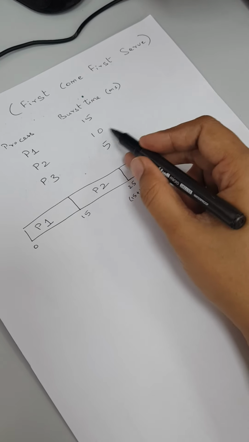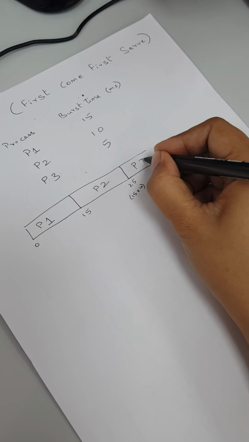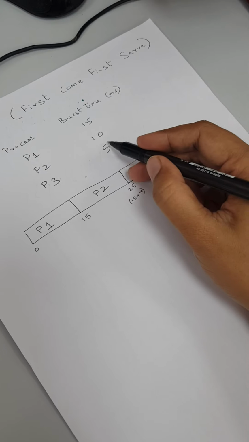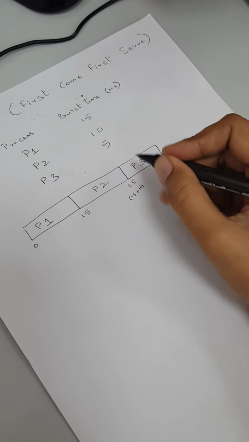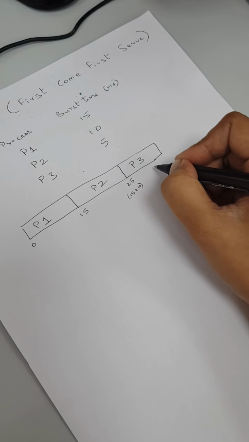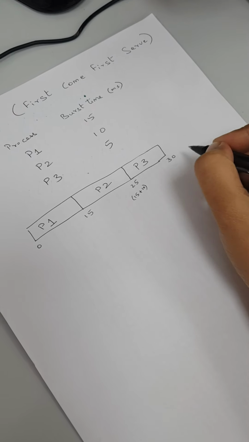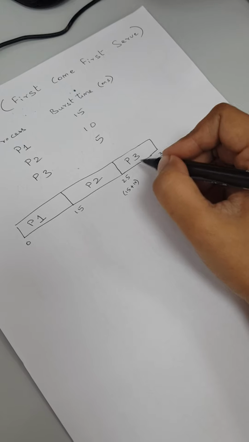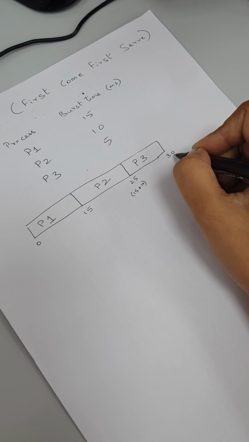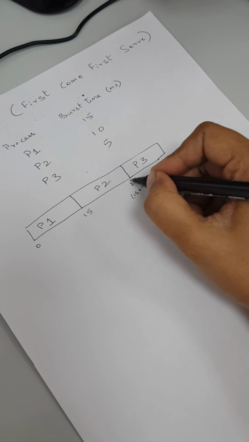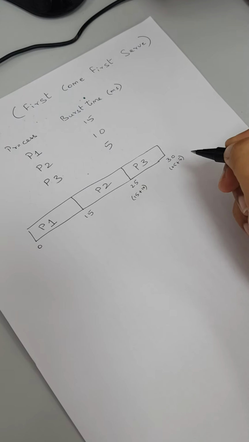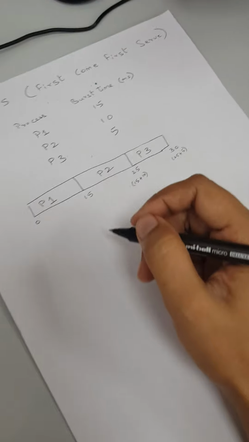Next, after finishing of P2, now P3. So P3 has a burst time of 5. So after 25 plus 5, it will be 30. So P3 is getting the processor from the 25th millisecond until 30. How did we get this 30? This 25 plus this 5. So this is our Gantt chart.